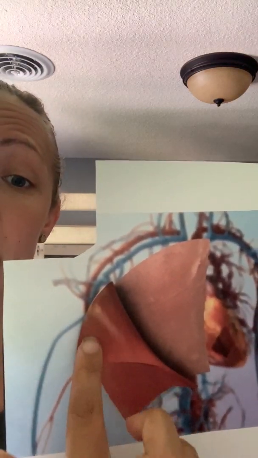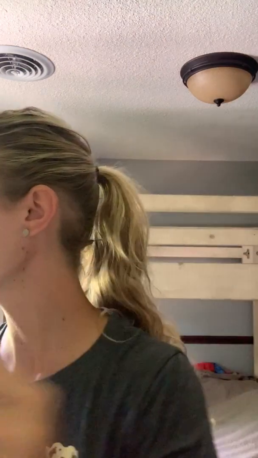And this is the epicardium. There are 3 parts that make up the heart wall. This is the outermost layer, and that is the epicardium right here. It almost looks like a skin flap right here.